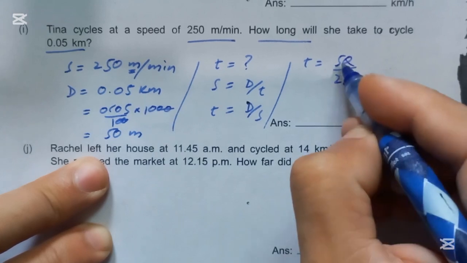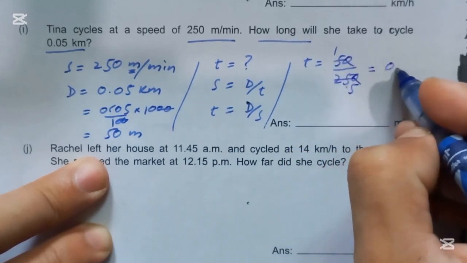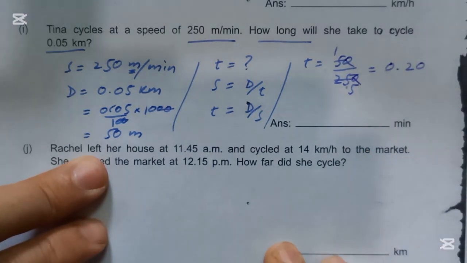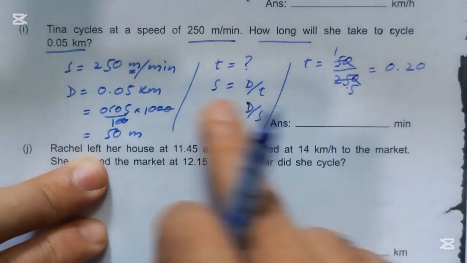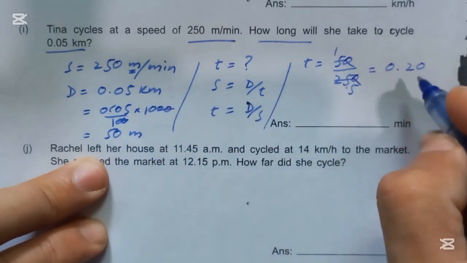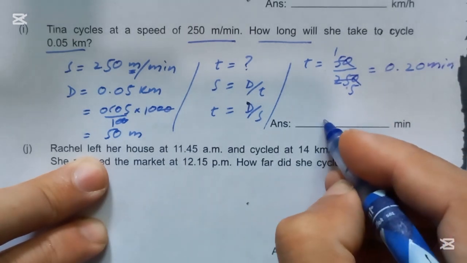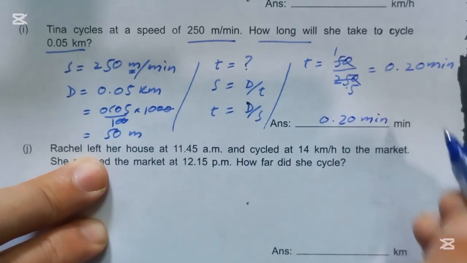So 0 will be cancelled by this. 5 ones are 5, 5 fives are 25. So 1 by 5 is equal to 0.20. Okay. The units are now meter per minute and meters, so time will be in minutes. So this is the answer: 0.20 minutes.